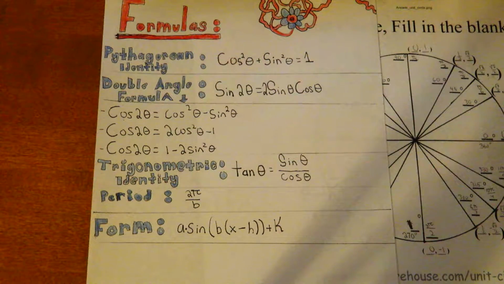The next one is the double angle formula. This states that sine 2 theta is equal to 2 sine theta times cosine theta. This one's also special because for cosine 2 theta, we can use 3 different options. Our first option is cosine squared theta minus sine squared theta. The next one is 2 cosine squared theta minus 1. And the last one you can choose is 1 minus 2 sine squared theta.